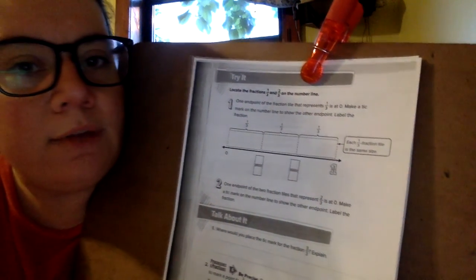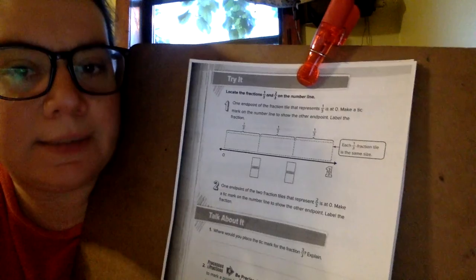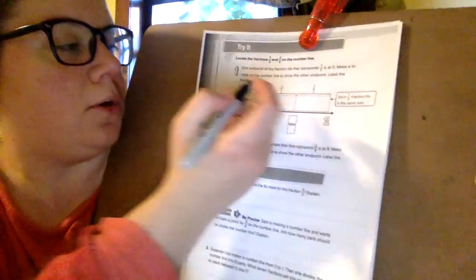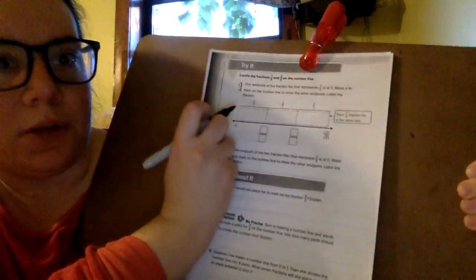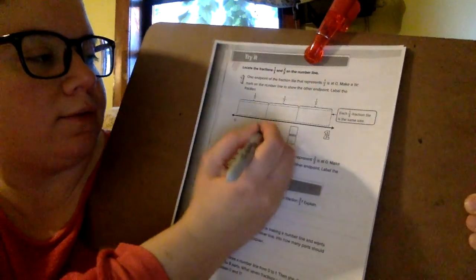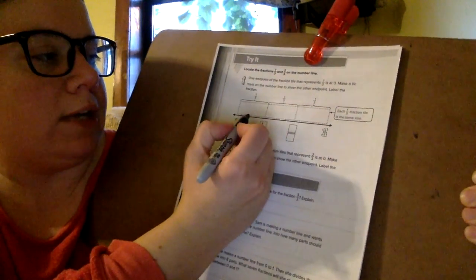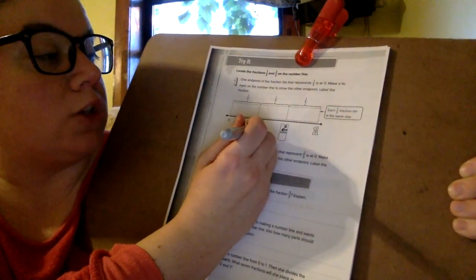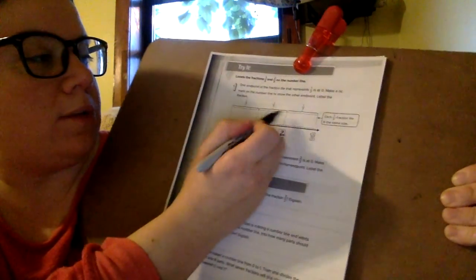All right, moving on. So here we have a number line again, cut into thirds. It says, one endpoint of the fraction tile that represents 1/3 is at 0. Make a tick mark on the number line to show the other endpoint. Label the fraction. So each one of these is 1/3. So from 0 to 1 part of that, that's 1 part of it. We could even count it like this. This would be 2 parts of it, and they did the 3 parts of it, out of our total 3 parts. 1/3, 2/3, 3/3. Okay?